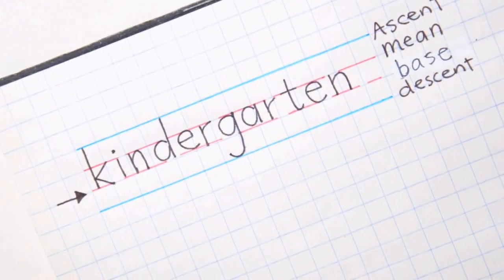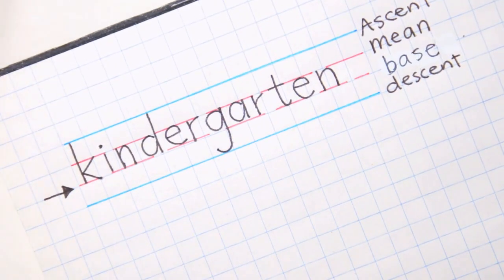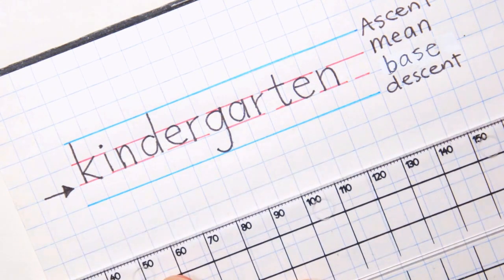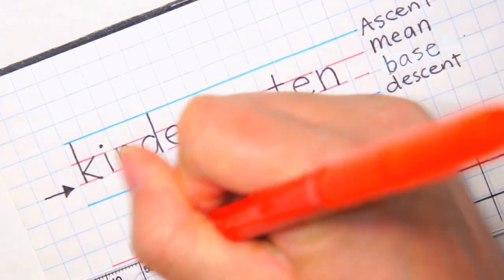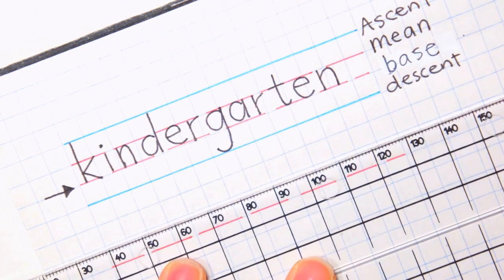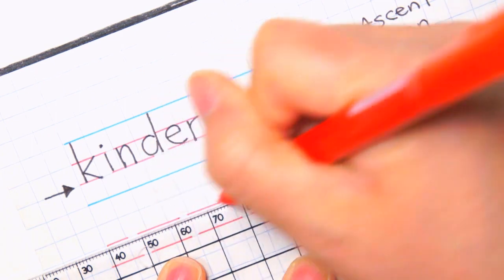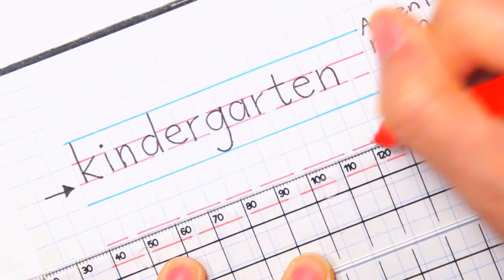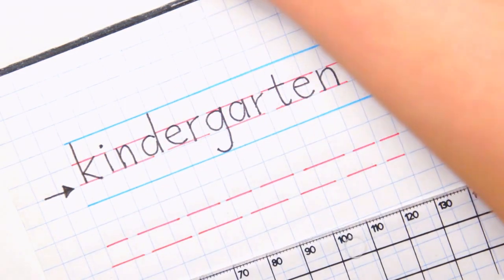So how have things changed now that you want to do a modern print? Okay, so let's do our baseline. This is my baseline. I'm going to use a red pen. And the mean line actually is still going to be one grid tall. But notice the difference now.